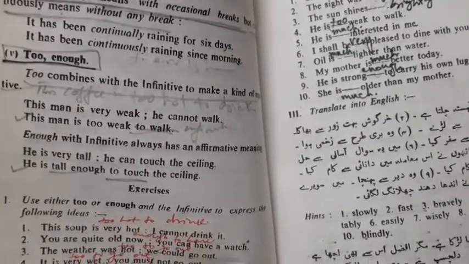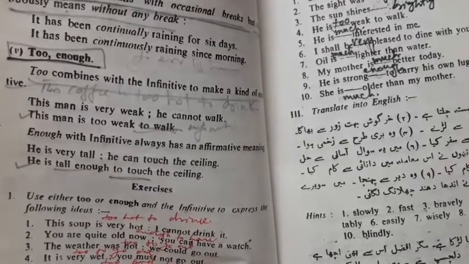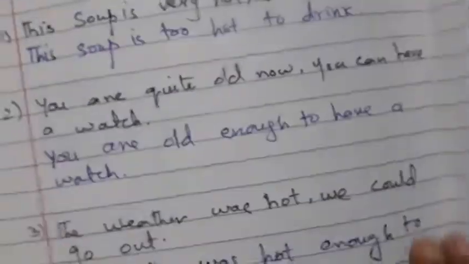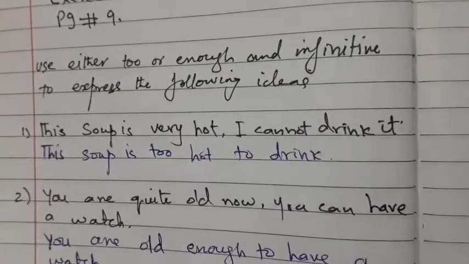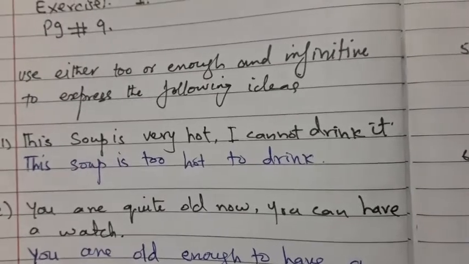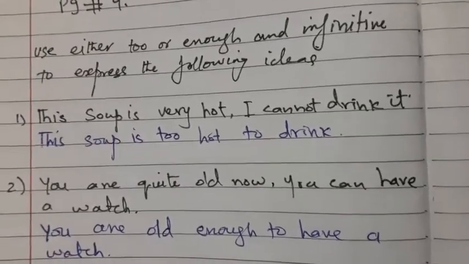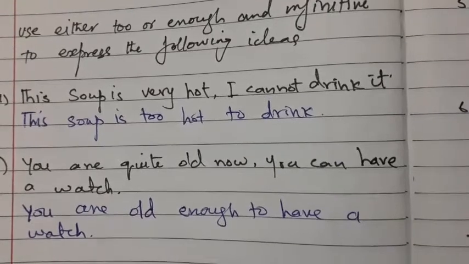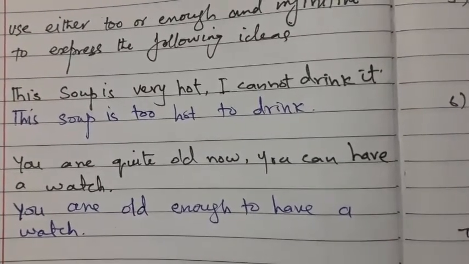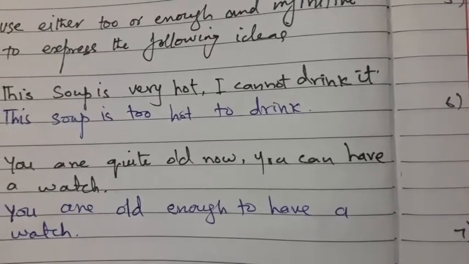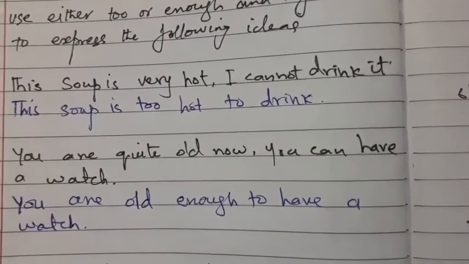Now we will do some exercise which is on page number 90. I have already done it for you, and you have to prepare the page and then use either too or enough and an infinitive to express the following ideas. Like, this soup is very hot. I cannot drink it. Then we will change it like: this soup is too hot to drink.